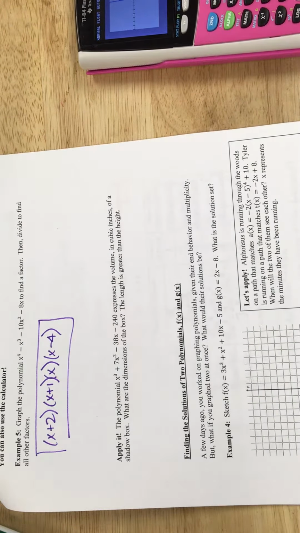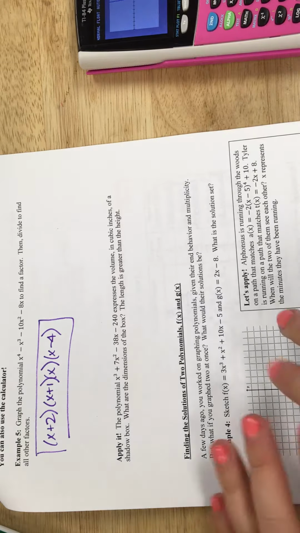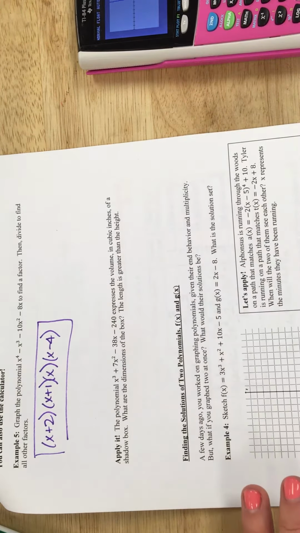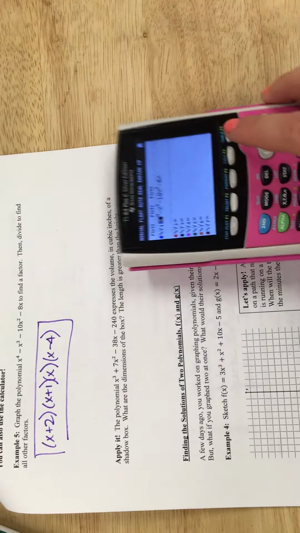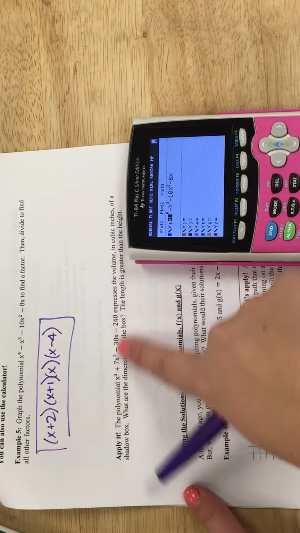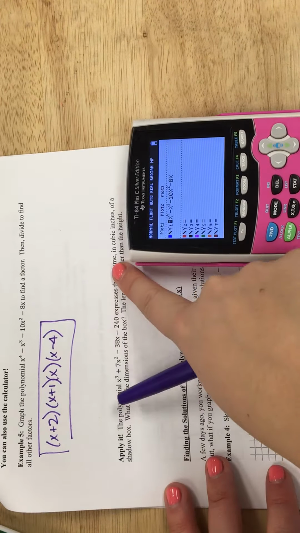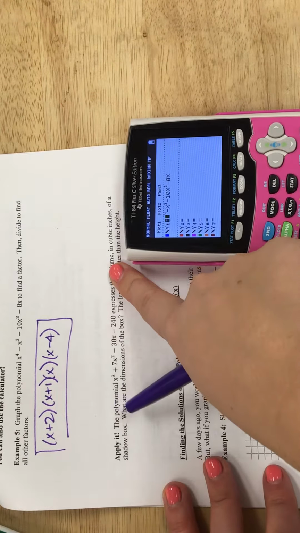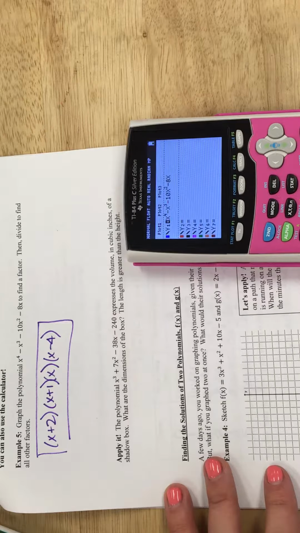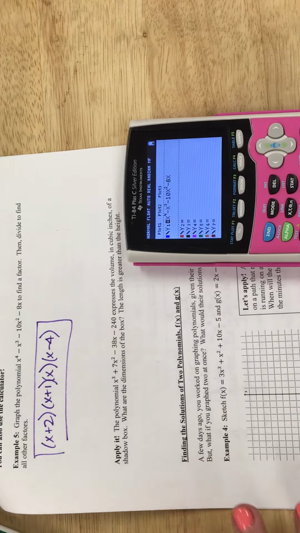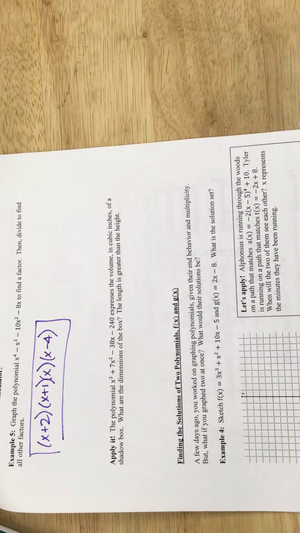But what if I only told you one dimension, right? Like, what if I only told you one factor, right? So if I said, okay, you've got this box, right? And the volume, which is length times width times height, in cubic inches is this, okay? And let me graph it real quick.